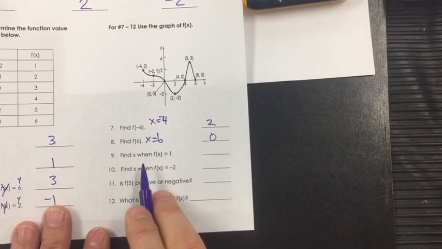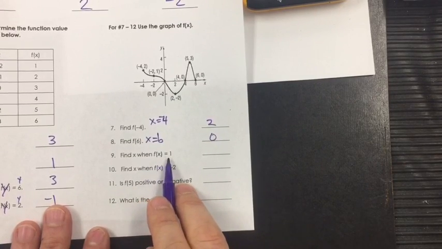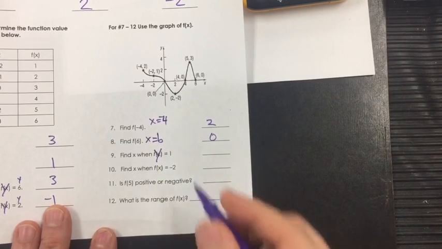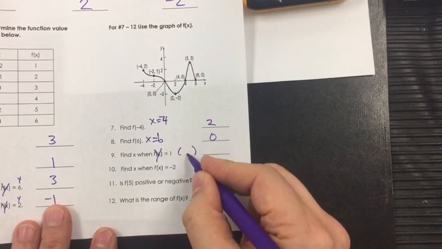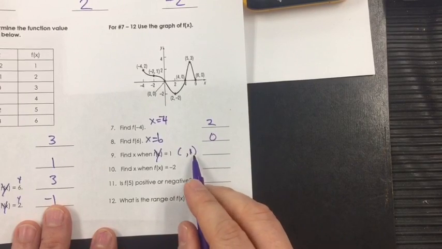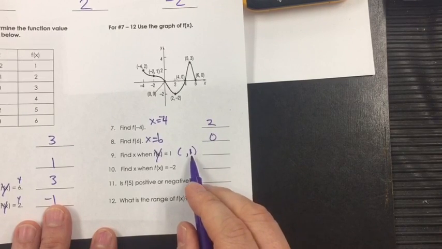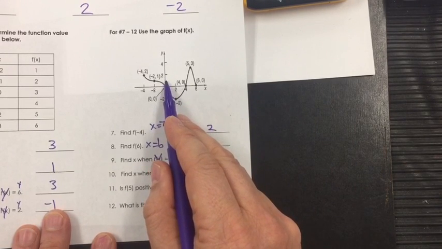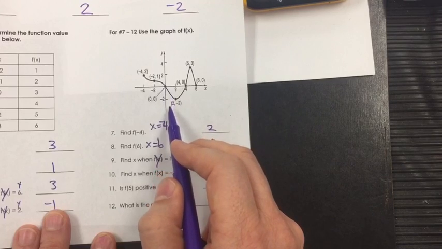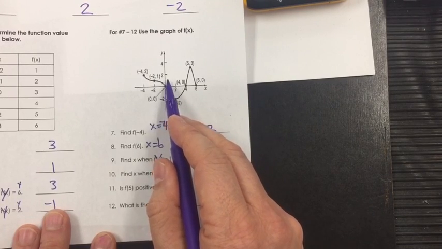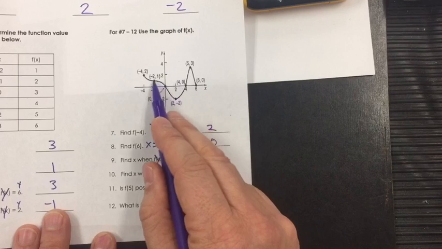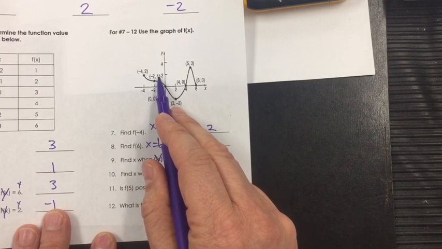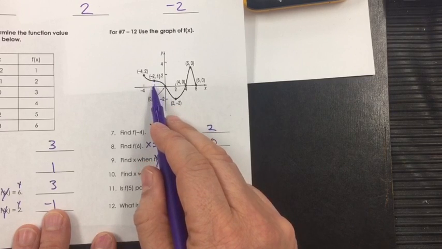Okay, the next one, find x when f of x equals 1. So they're giving you a y value of 1. So now I'm looking for 1 in the right-hand part of my ordered pair. That means I'm going up 1. If I go up 1, here's 2, so 1 will be halfway. Where is a y value of 1? Well, if I look at all these 1s here, there's a y value of 1. When y was 1, x is -2, right there.